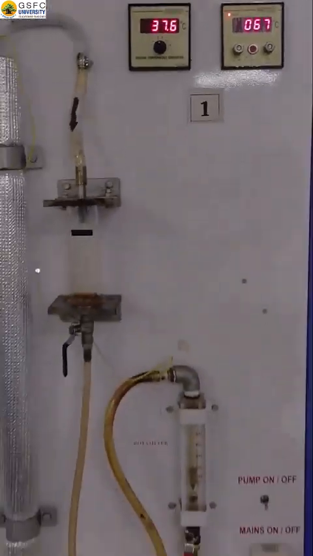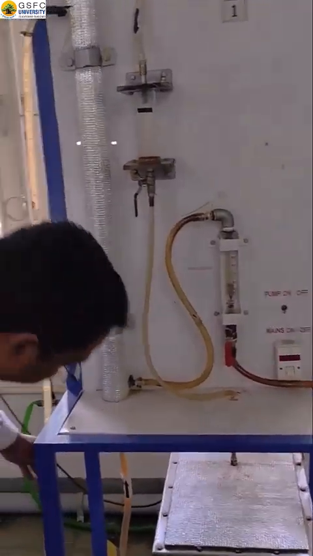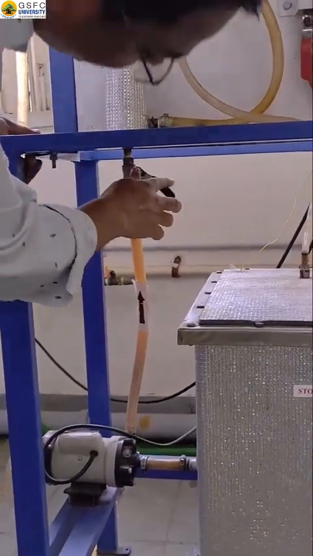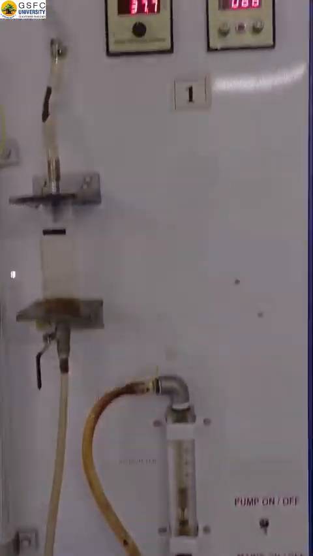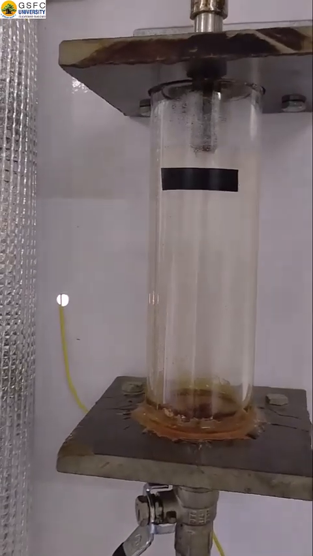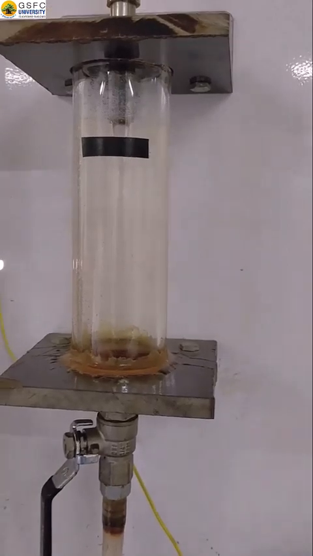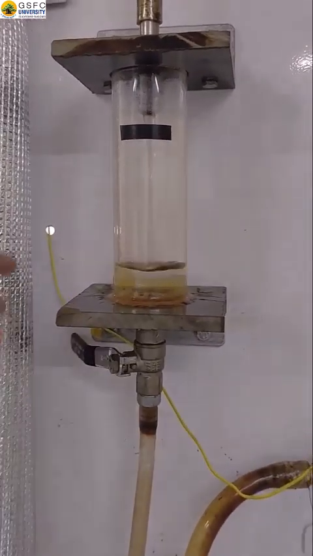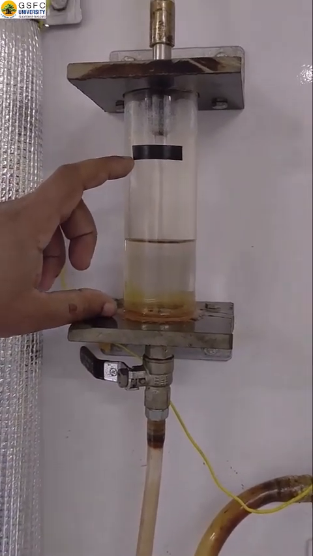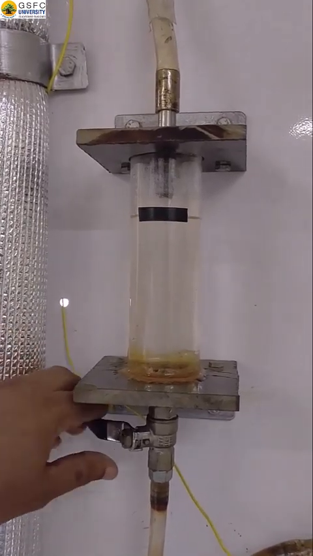Alright, now we'll change the flow rate of the hot fluid. From this valve we can control the hot flow rate. Again we will wait for the steady state, then we will stop this and we will note down the time up to this place. So this will be the second reading. Accordingly we will note down all 4 temperatures.